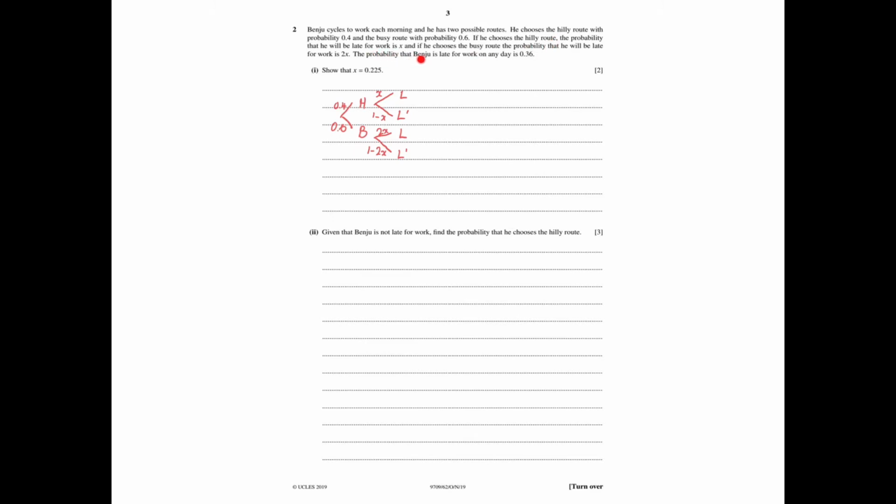The probability that Benju is late for work on any day is 0.36. Show that x equals 0.225. We have to understand that the probability of being late, 0.36, includes the first way and the third way here. So to get the probability of late, you have to take 0.4 times x, the first way, and 0.6 times 2x, the third way. So let's write this down.